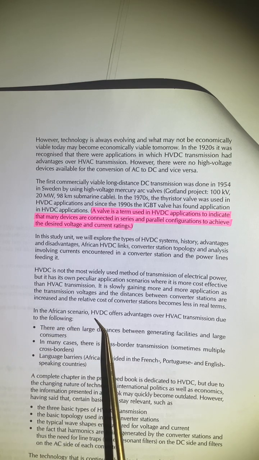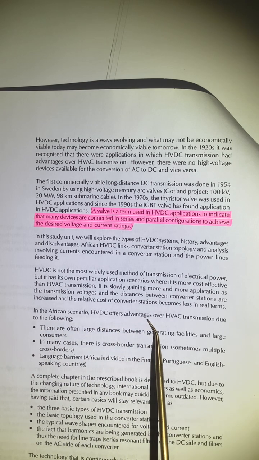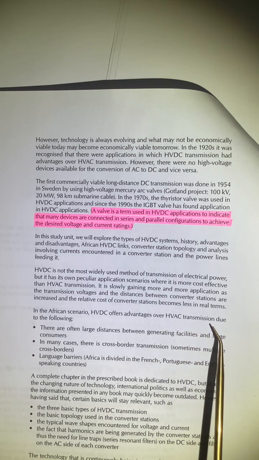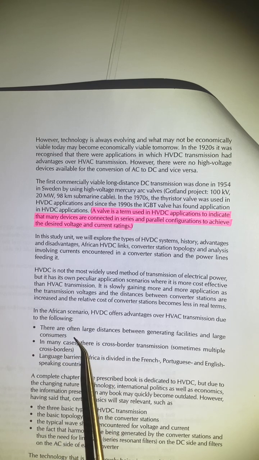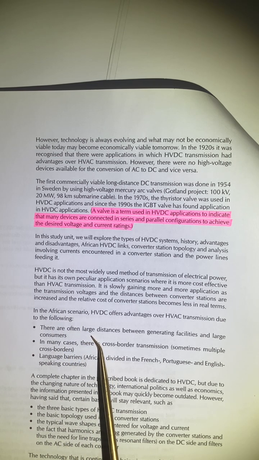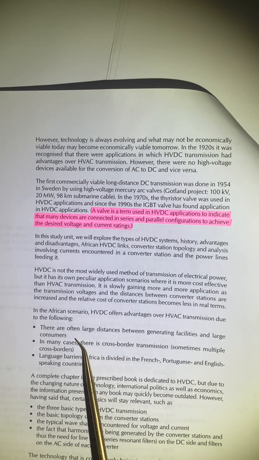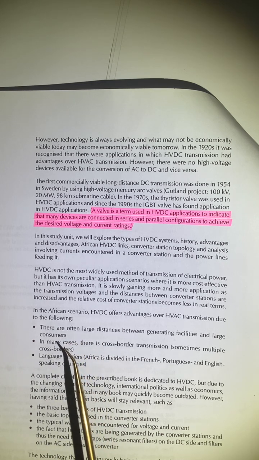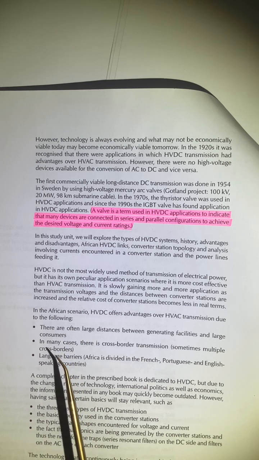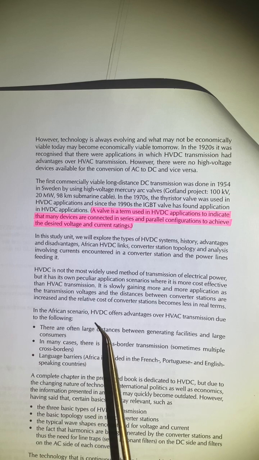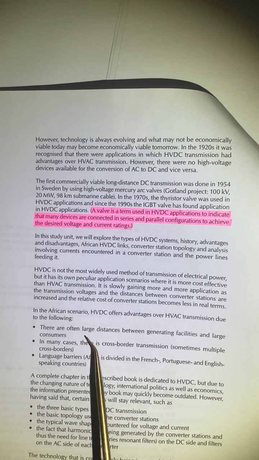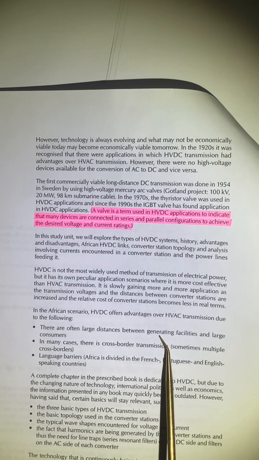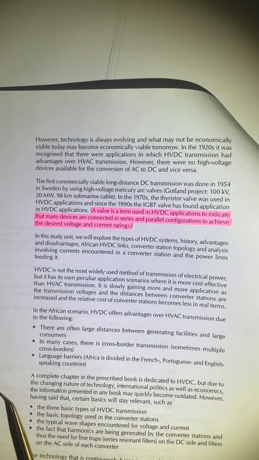There are often large distances between generating facilities and large consumers. So this is an advantage of HVDC over HVAC transmission.